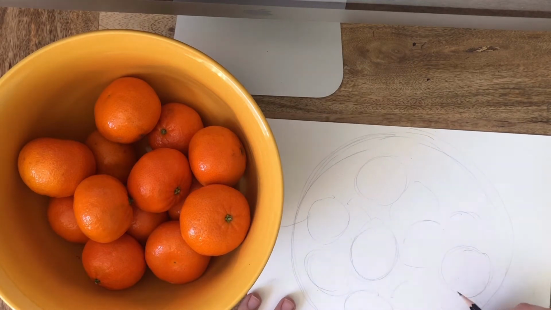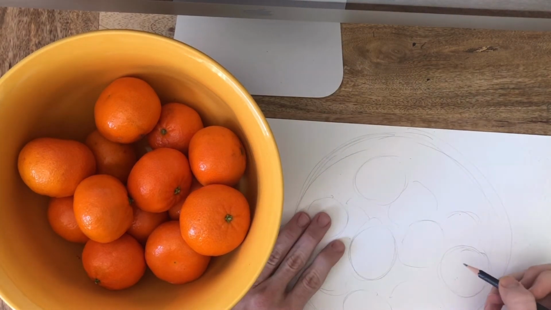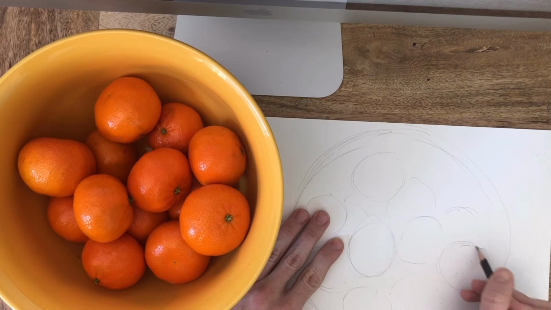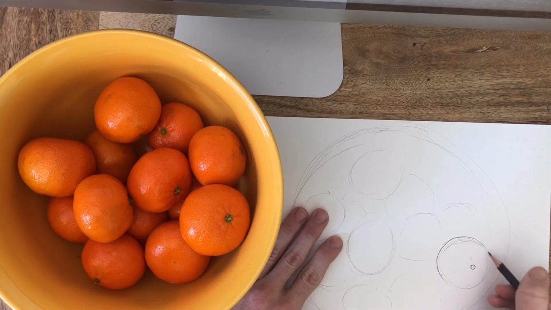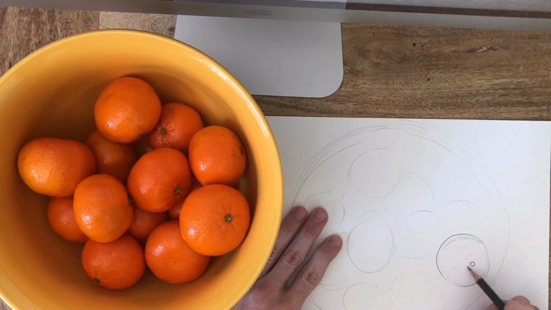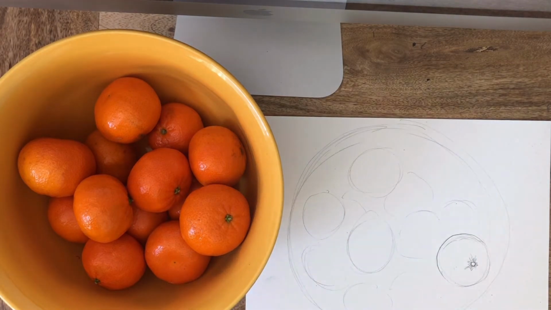So what I'm going to do is I'm going to start off by making this first one right here. So I'm going to focus on this one right here, and I'm going to start off by going over those shapes a little bit. Now, we talked about many different ways of shading. Today, we're going to be working mostly with blending, but you could use some cross-hatching. We're going to talk a little bit about highlight.